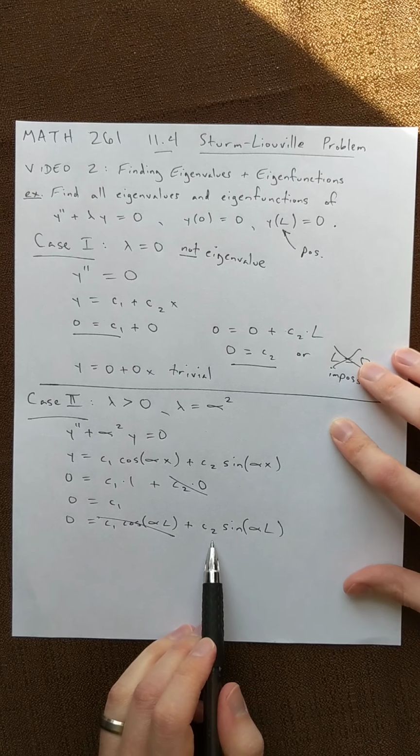Okay, well, sine can be 0. All we need is for the inside to be a multiple of pi for some integer n, it could be positive or negative. Anyway, if c2 is 0, that means that y is 0, which is the trivial case.